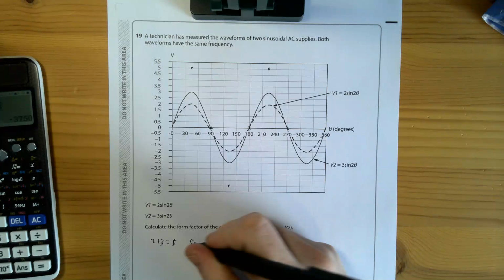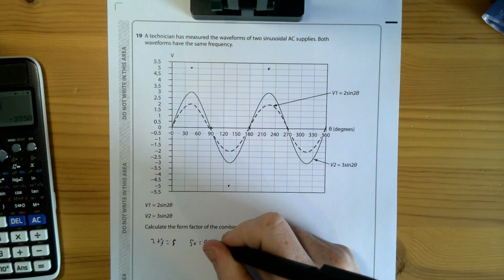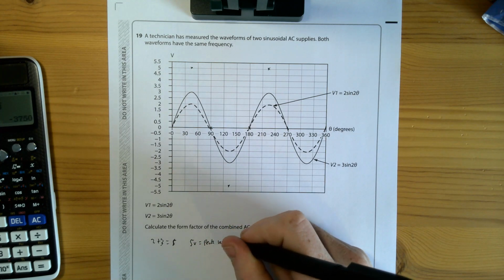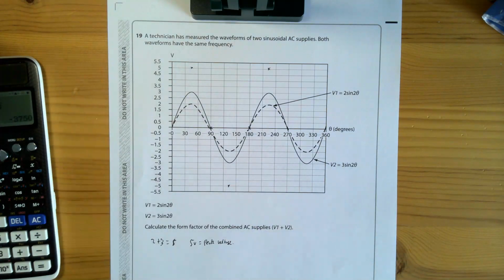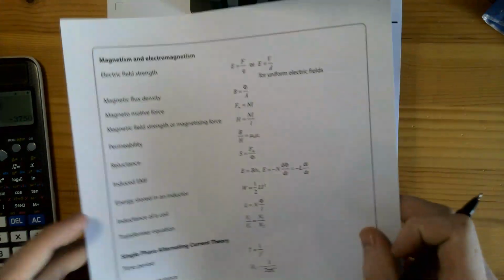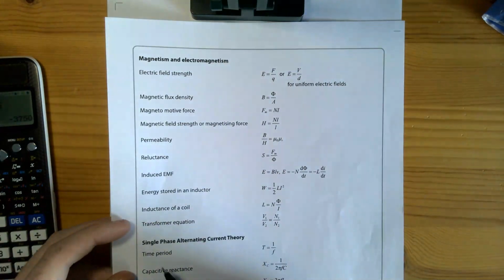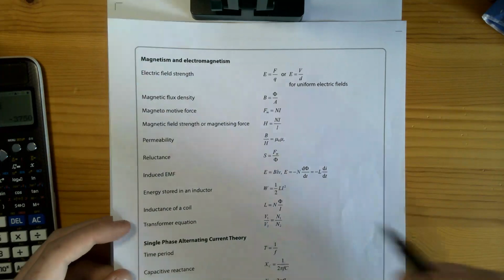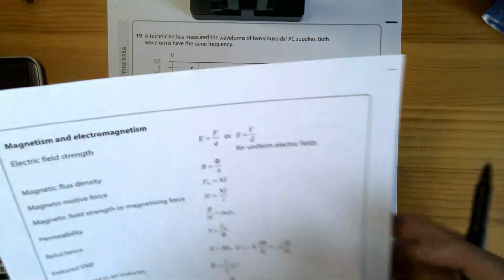5 volts equals peak voltage. I'm going to grab my formula booklet now. I'm going to look for the formula for single phase alternating current theory, which is this one. As you can see here, single phase alternating current theory. Everything I need is going to be in this part. Right.